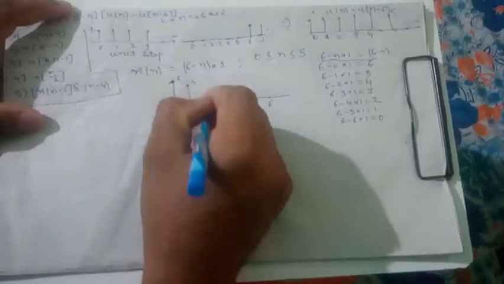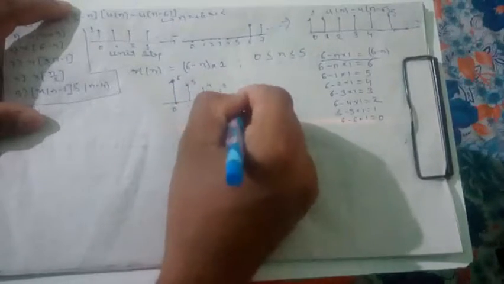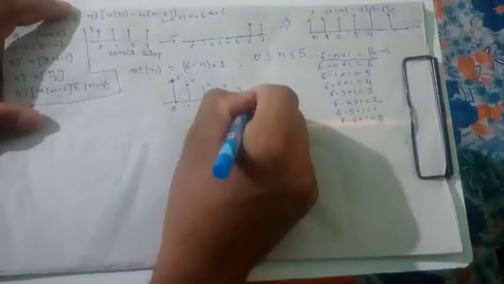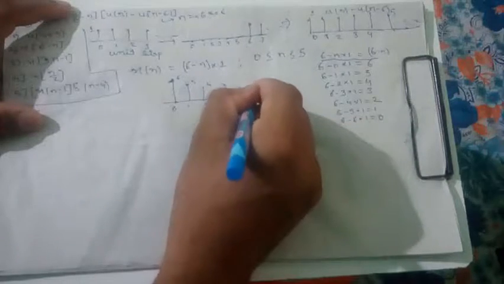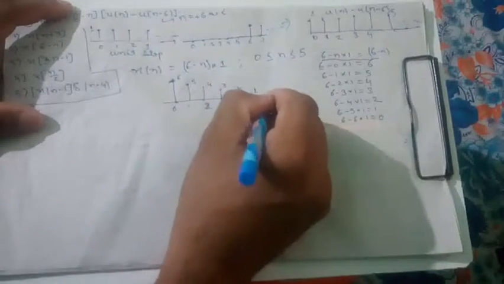At 0 the amplitude is 6, at 1 the amplitude is 5, at 2 it is 4, at 3 it is 3, at 4 it is 2, at 5 it is 1, and at 6 it is 0. This axis here is n.